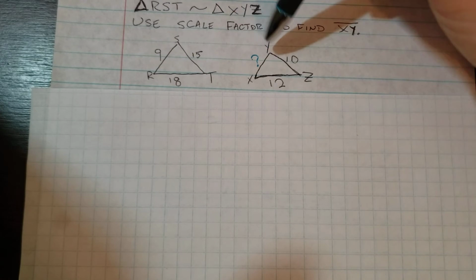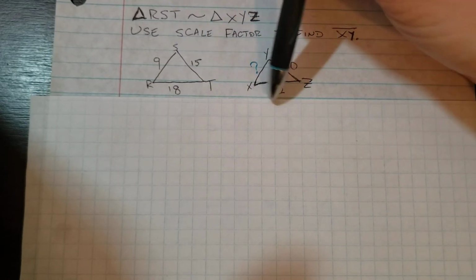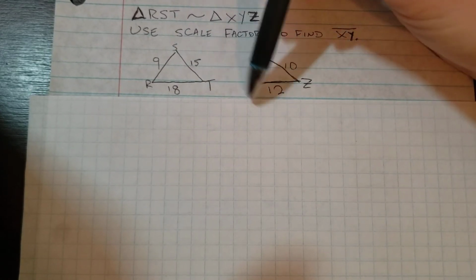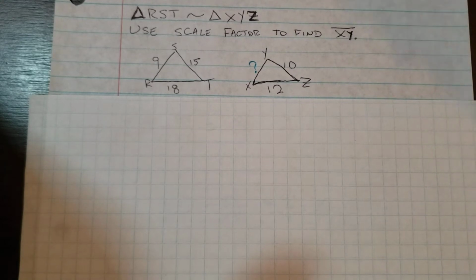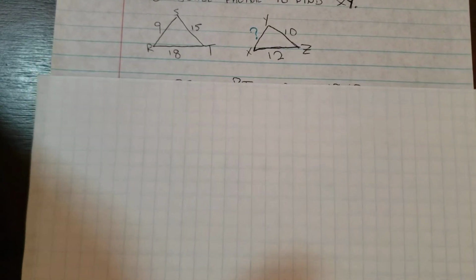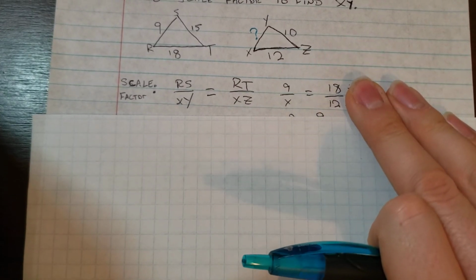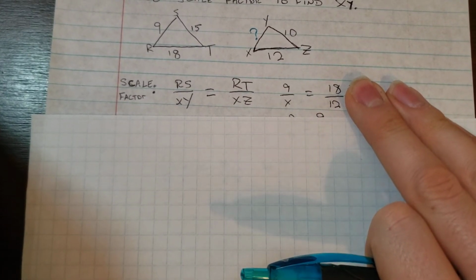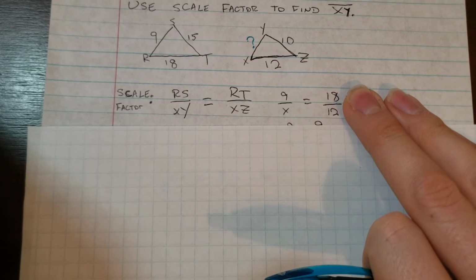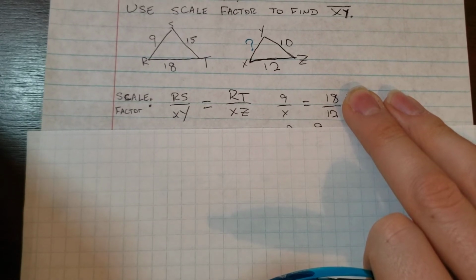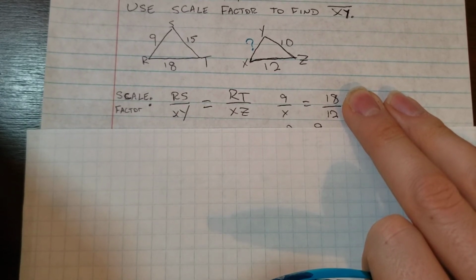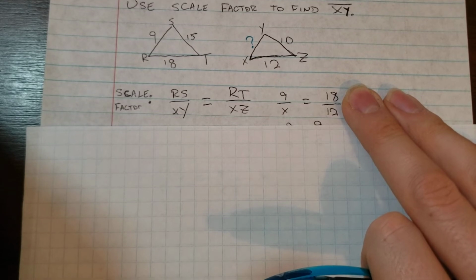I can't compare these two together and then compare these two together, right? Because they don't correspond. They don't line up. So the first one looks something like this. I've lined up that RS and XY with RT and XZ.